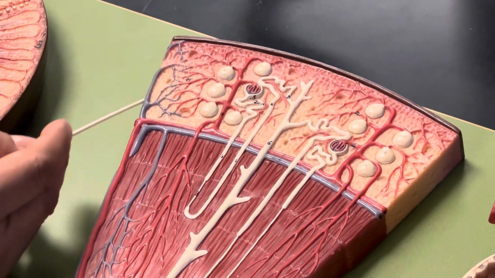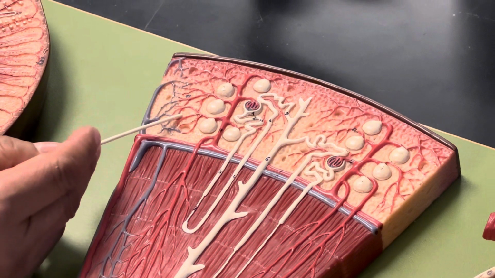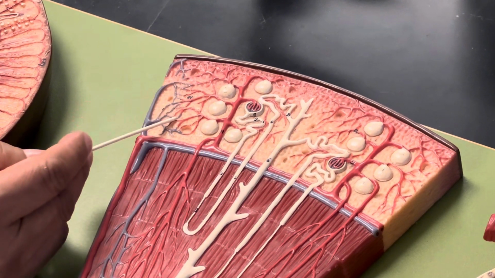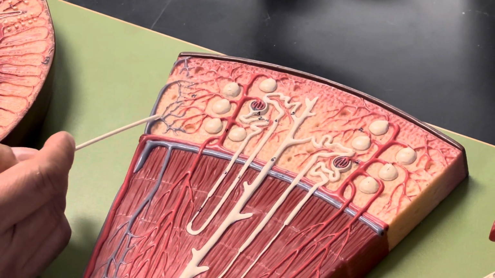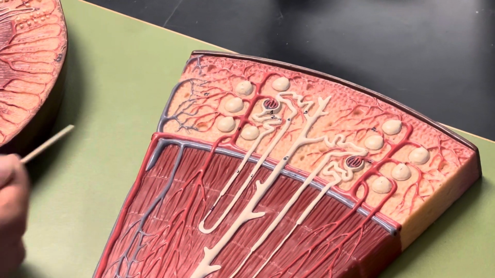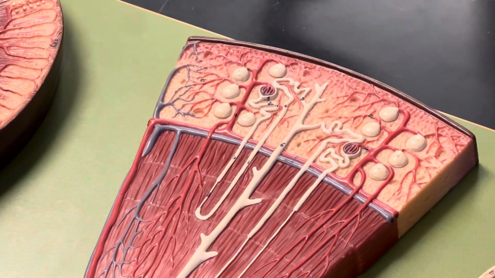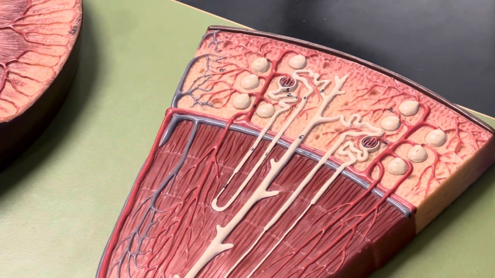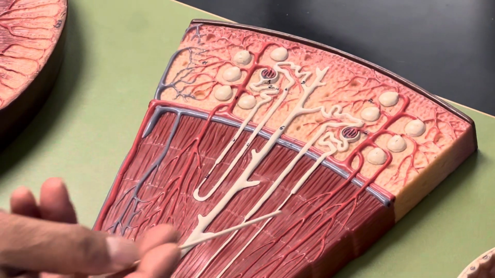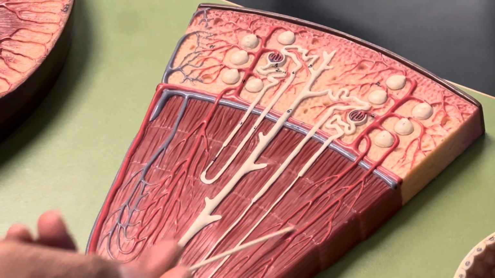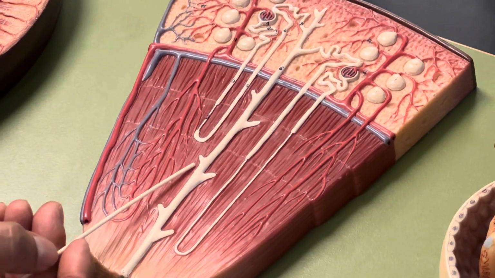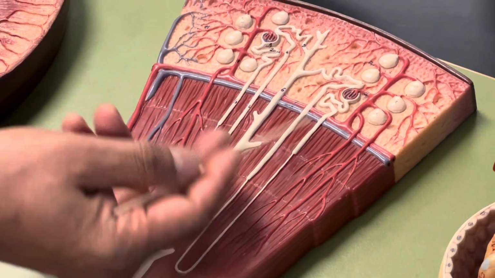But what I want to tell you right now here, this structure where artery and vein come together is also called peritubular capillary. Okay, remember, so if they ask you what is this capillary right here, they are called peritubular. What does peri mean? Around. So peritubular capillary is actually around this tubule.